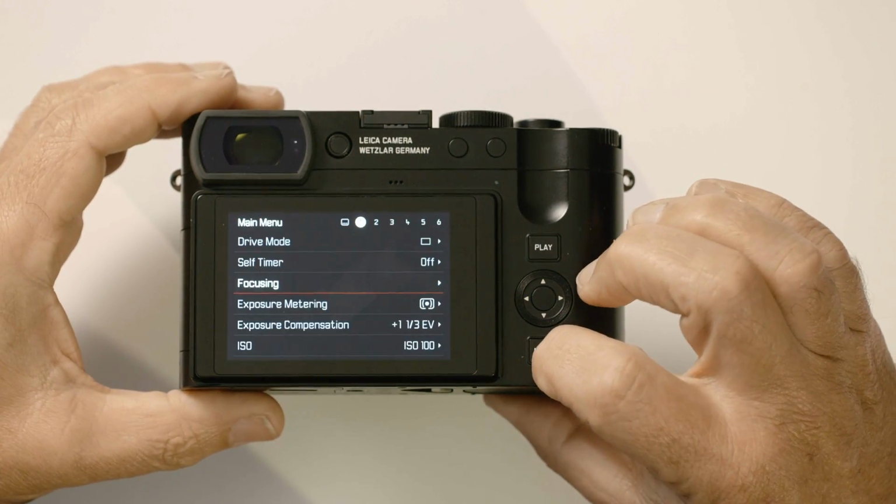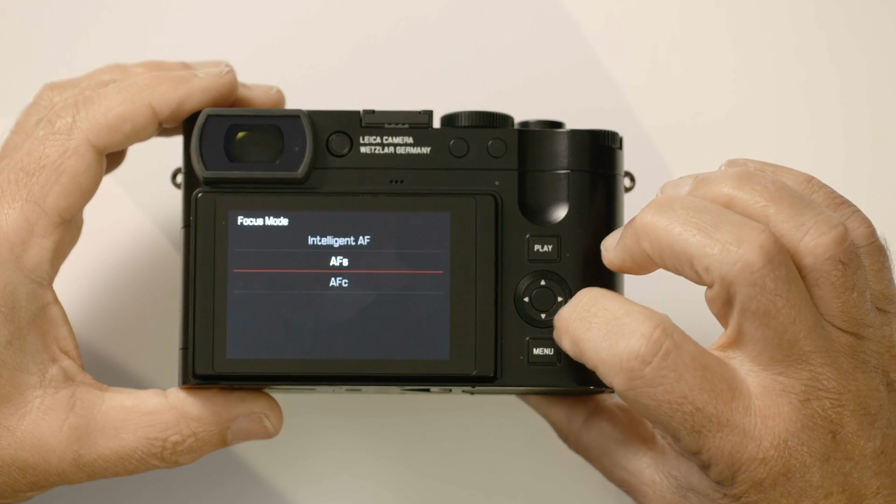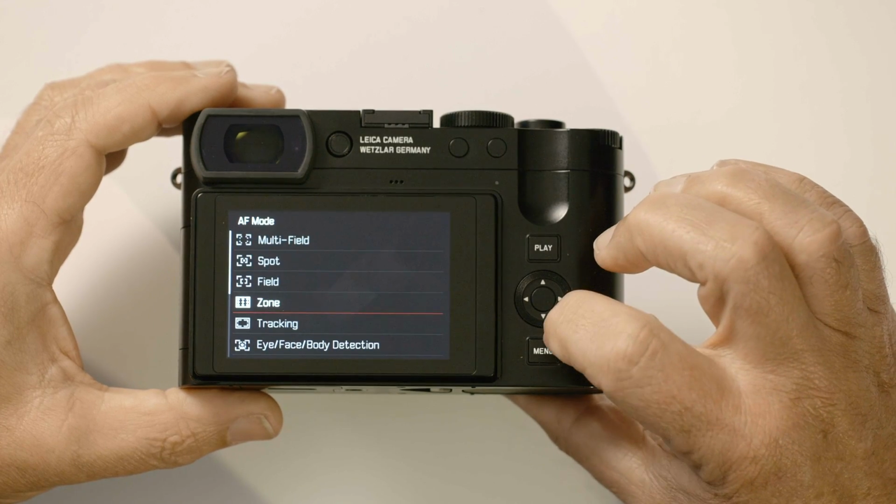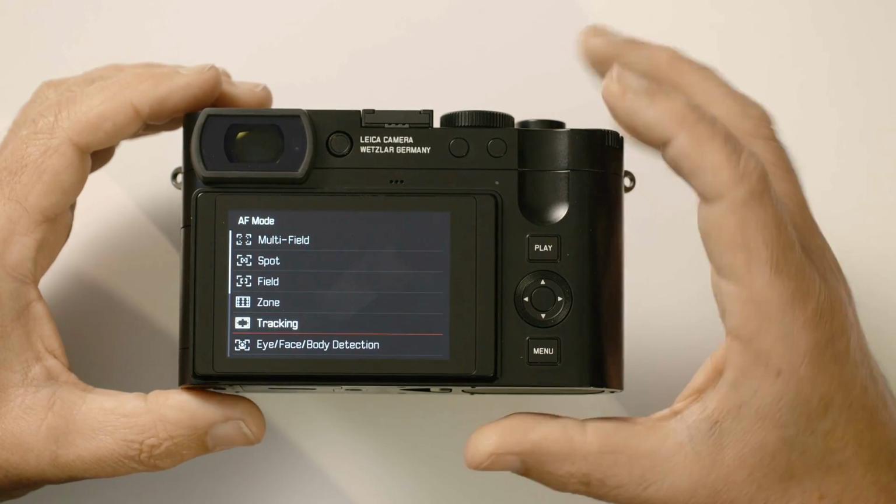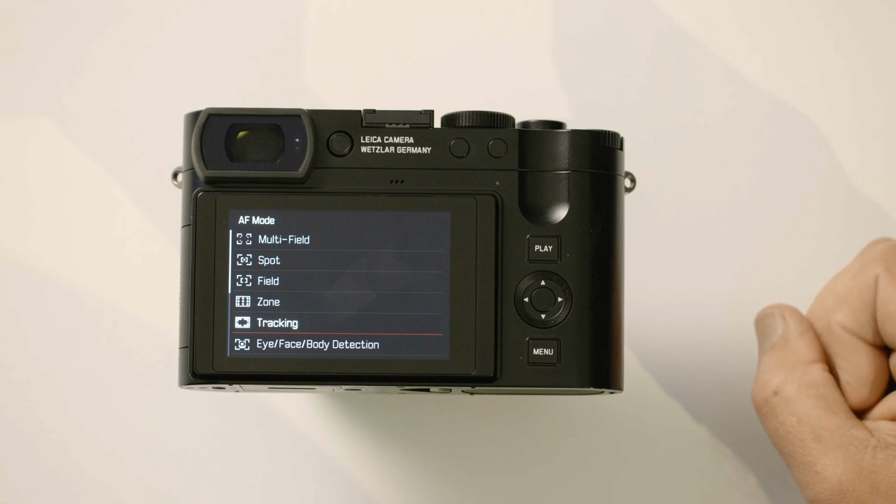All right, back to the focusing. So that's zone. Whoops, let's go back to that. AF mode. Tracking. Tracking's a tricky one. You have to lock a small box onto the subject. So you put the box over the subject, you press the shutter button, it will lock, and then the focus should stay on that subject as it moves around.